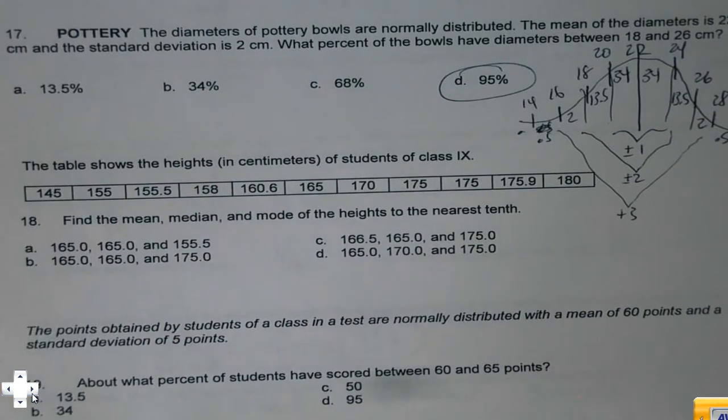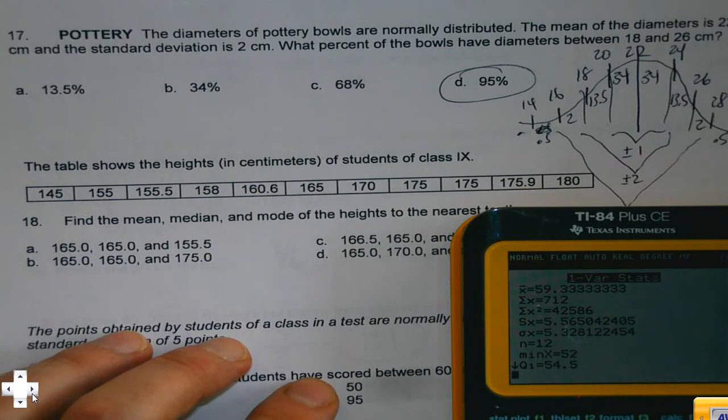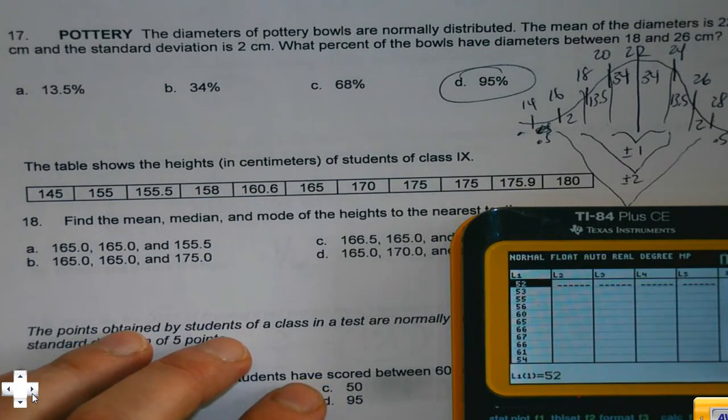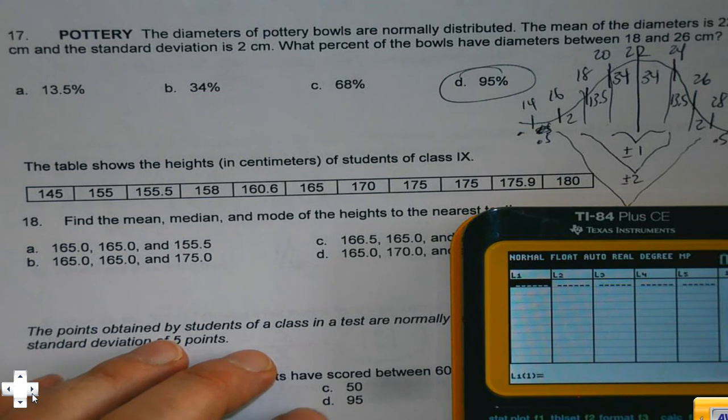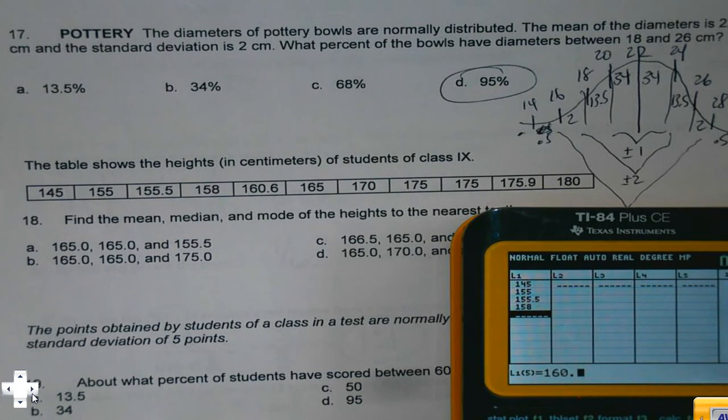All right, find the mean, median, and mode. Again, don't make this difficult. We're going to edit our list again. Type these in carefully. Make sure I'm not doing anything silly like hitting add like I did before. Or typing in something just flat wrong. Okay.